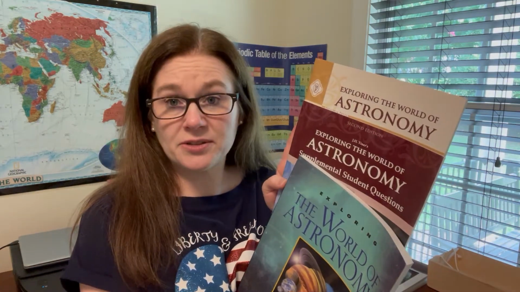So we are doing some of the John Tyner science books, and those are put out by Master Books. I've bought everything from Memoria Press because they offer a supplemental guide for students to write in. And then they have the teacher's guide for that, of course.